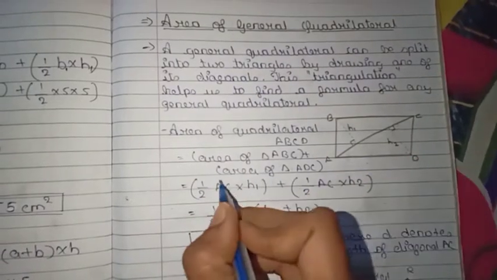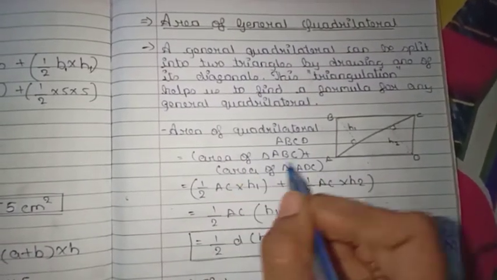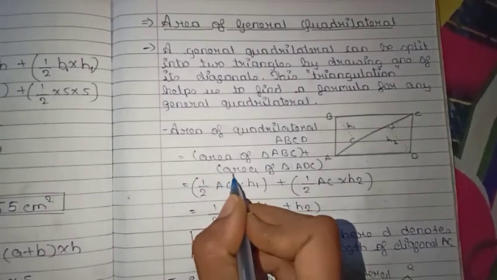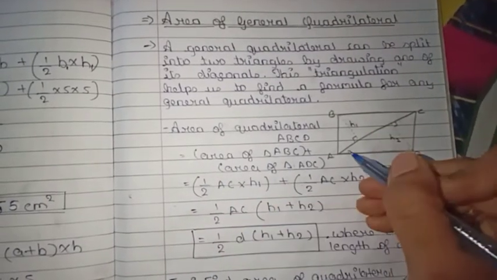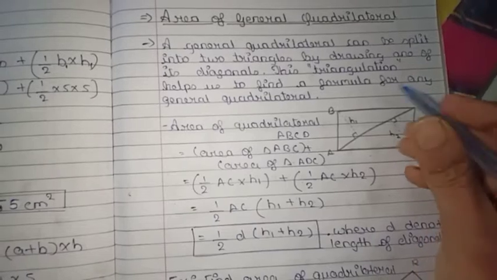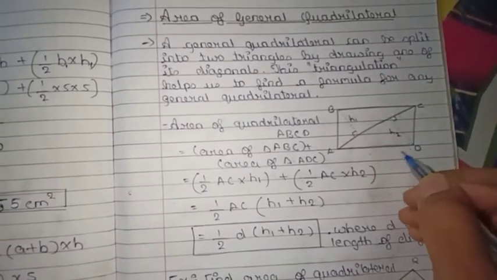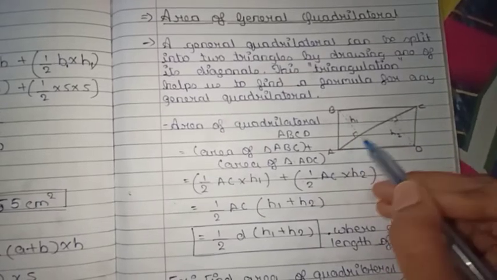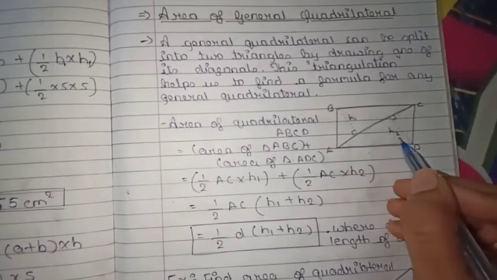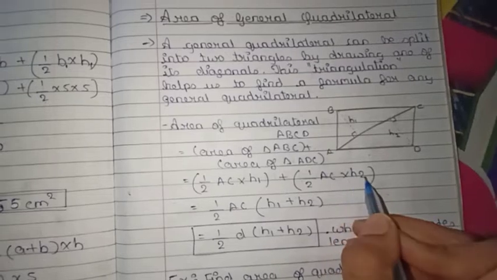AC is the base. What is the formula of area of triangle? Half base into height. So what is base here? Base will be AC and height will be, for this triangle, H1. And for this triangle, half into base, again base will be same, that is AC, multiplied by height H2.